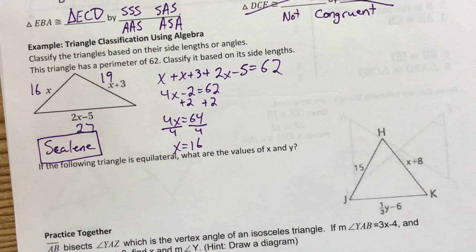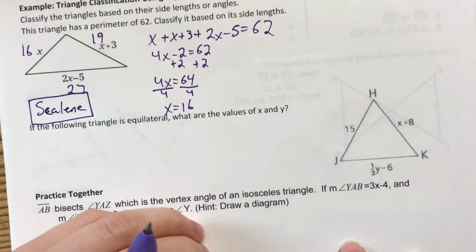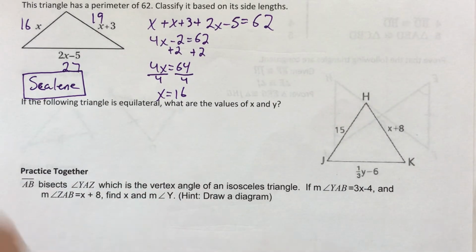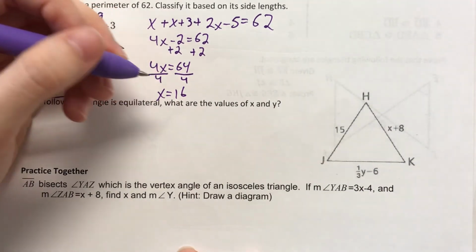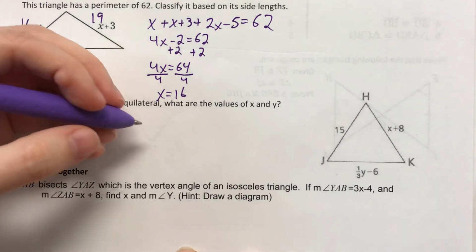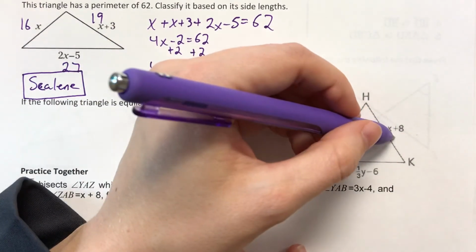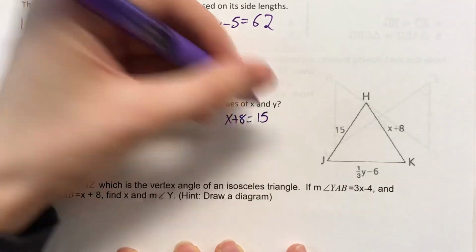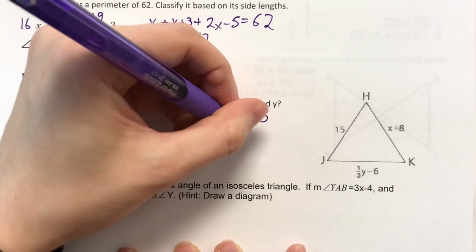We can also go the other way with our thinking. So this one says, if the following triangle is equilateral. So this is asking us to assume that the following triangle is equilateral. So in that case, we're going to say, okay, if the following triangle is equilateral, then we can say that this side and this side are equal. So x plus 8 equals 15, which then tells us that x equals 7.